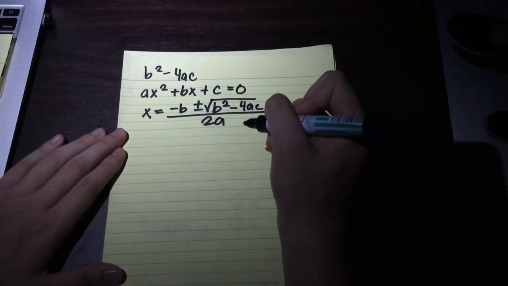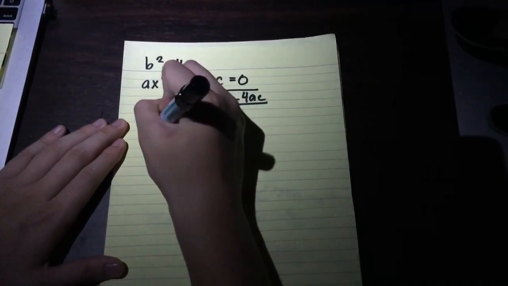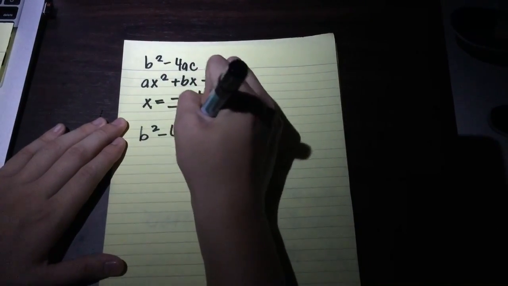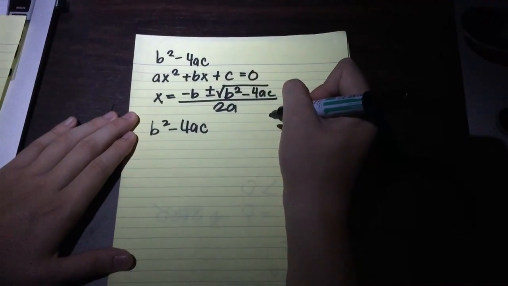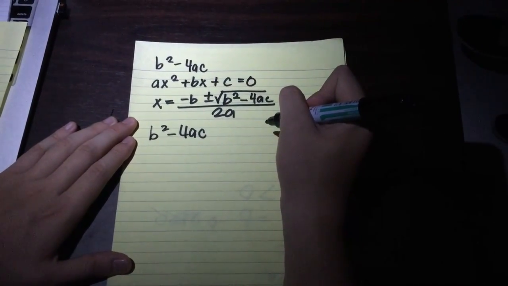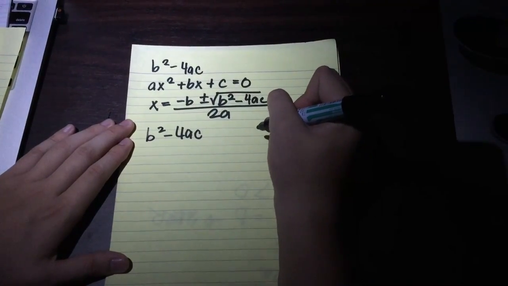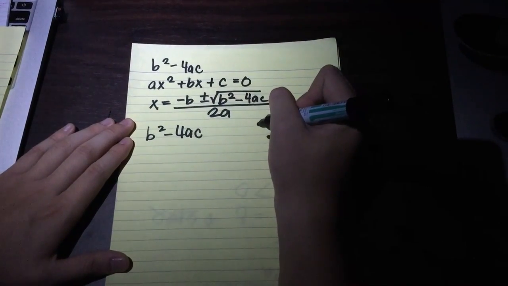The radicand b squared minus 4ac is what you call the discriminant. You can determine how many solutions your equation has just by looking at the discriminant.